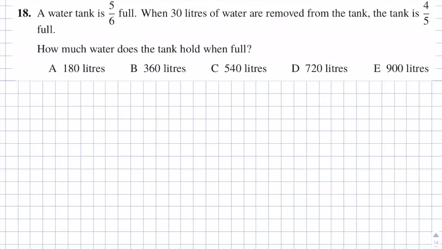Question 18. A water tank is 5/6 full. When 30 litres of water are removed, the tank is 4/5 full. How much water does the tank hold when full? We've got answers as A is 180 litres, B is 360 litres, C is 540 litres, D is 720 litres, and E is 900 litres.